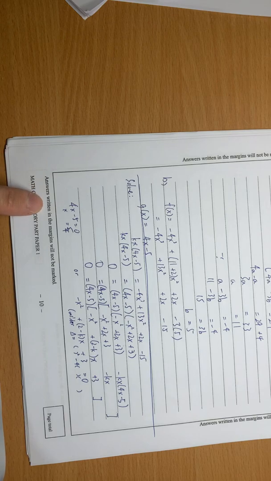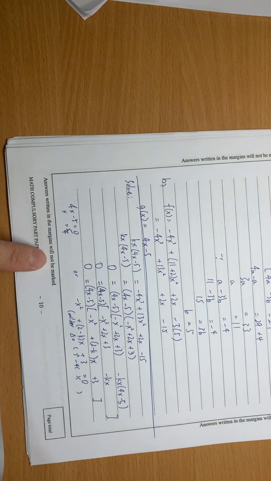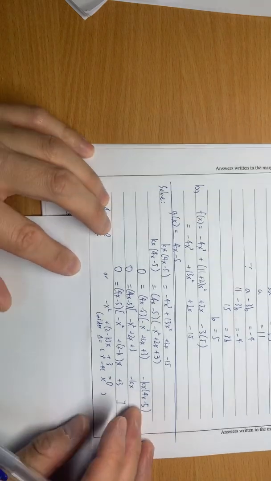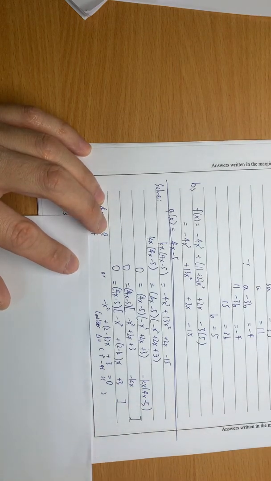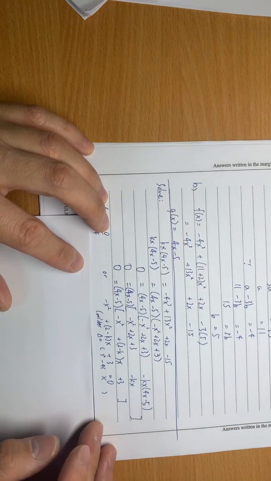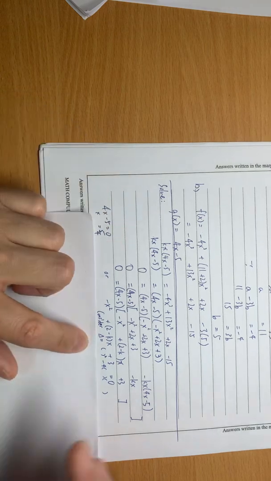Because no answer should be written outside the margin, I have to ask for one more extra paper. It's included in your examination fee. Feel free to ask for extra paper.